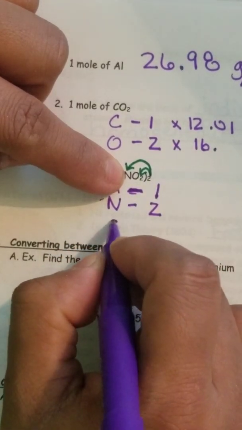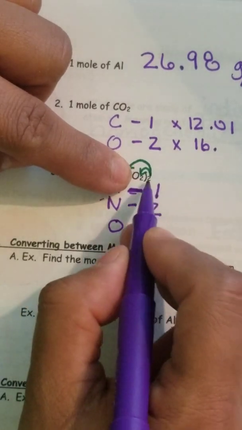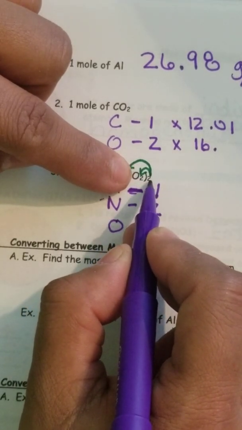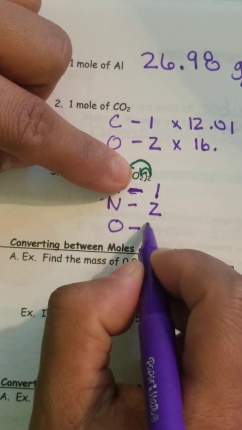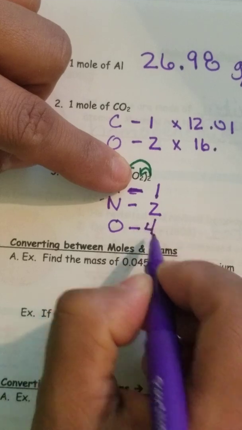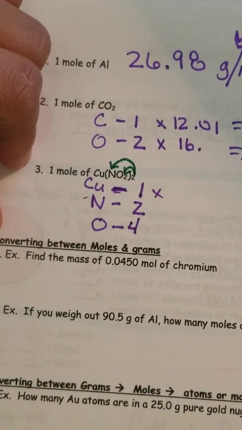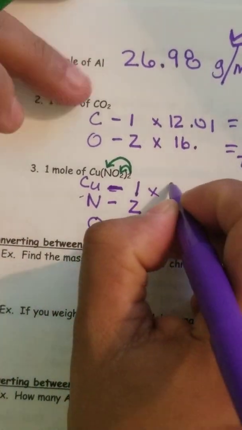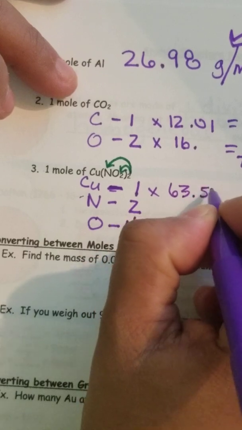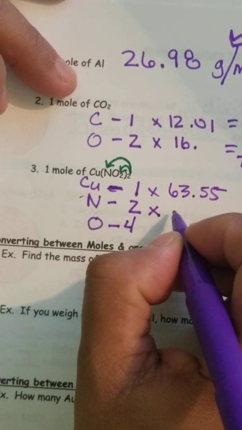What's the next element? Oxygen. Is there a number behind it? Yes, a 2. And there's parentheses with the 2. You're going to go and multiply. This 2 goes into here and multiplies it. So 2 times 2 is 4. Let's go to the periodic table now. 1 times, go to the periodic table and find Cu, which is copper, 63.55. And for nitrogen, 2 times, what's the atomic mass number?